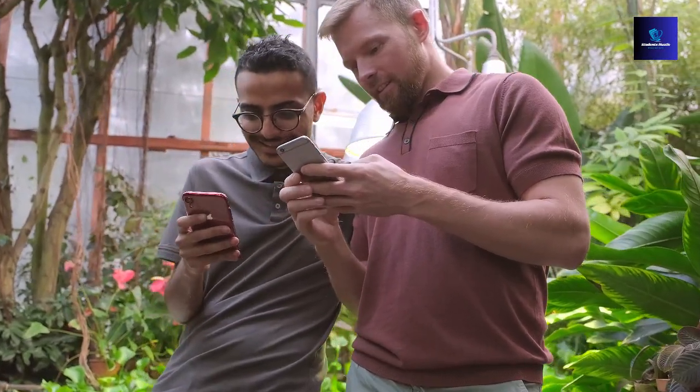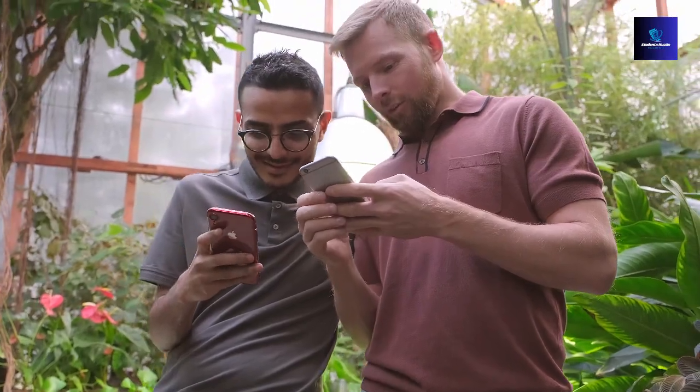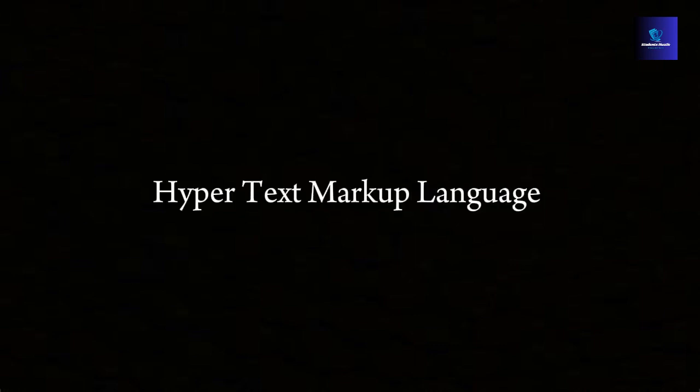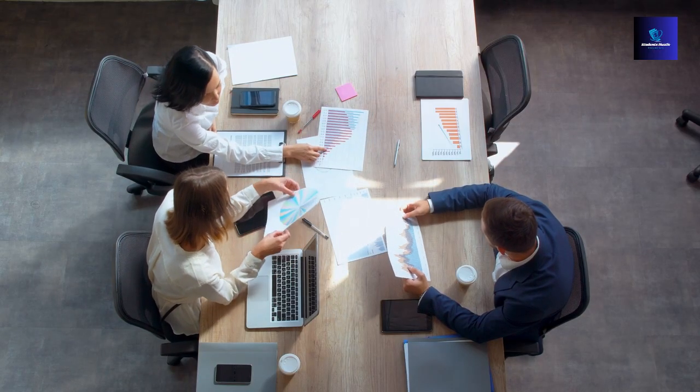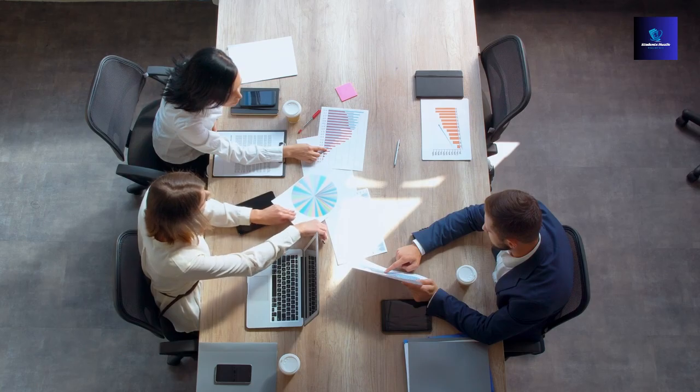In our last video, we took a deep dive into the wonderful world of HTML. We learned what HTML stands for, which is Hypertext Markup Language, explored its role as the foundation of every website, and even started building a basic HTML structure. But that was just the tip of the iceberg. Today, we're going to delve deeper into the heart of HTML.